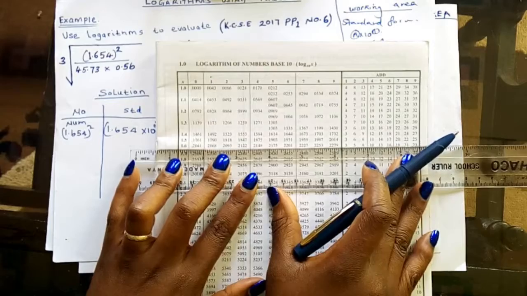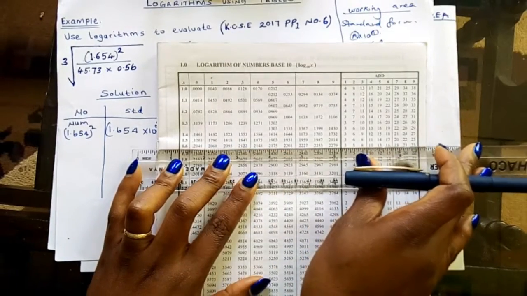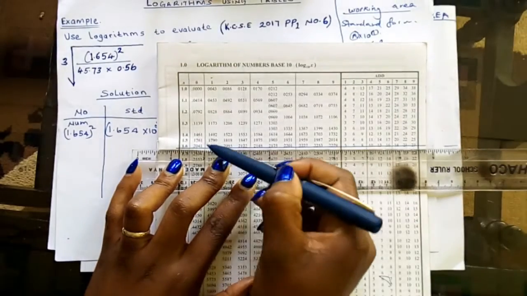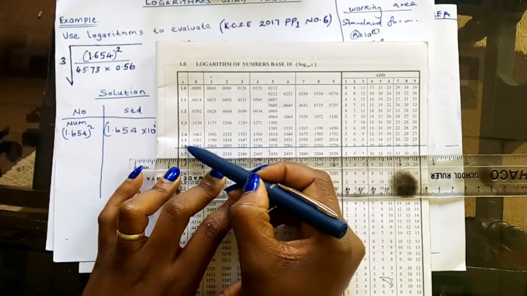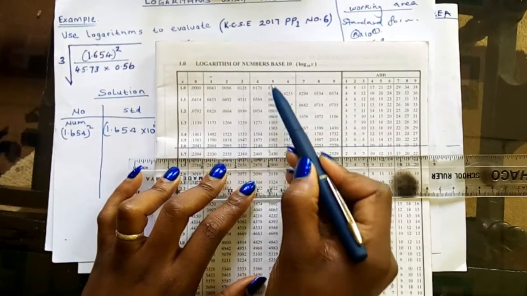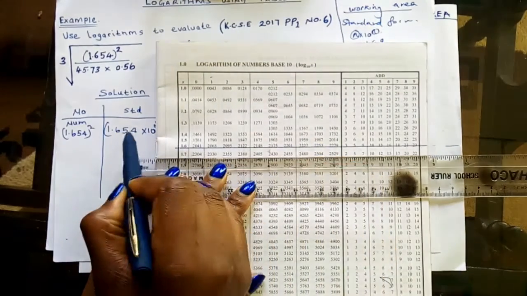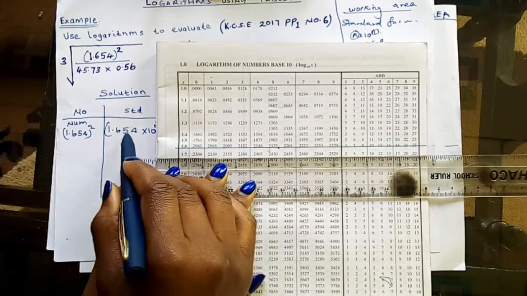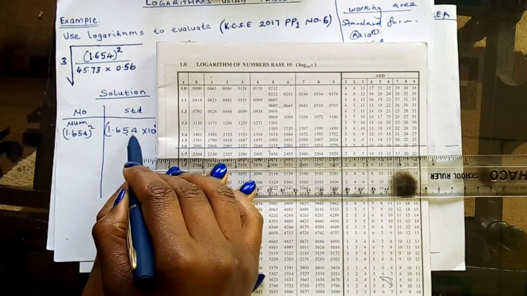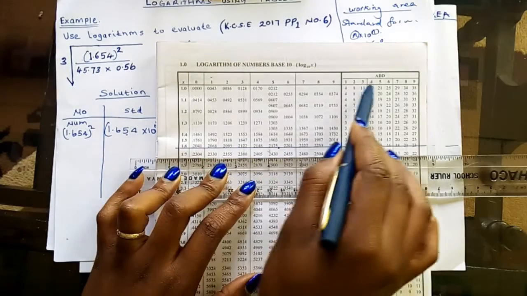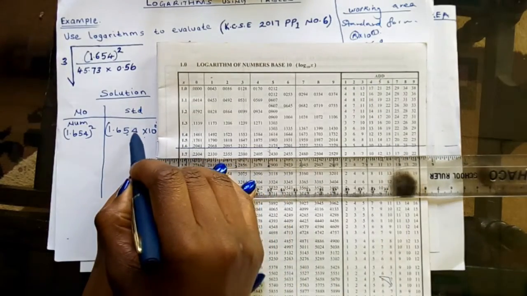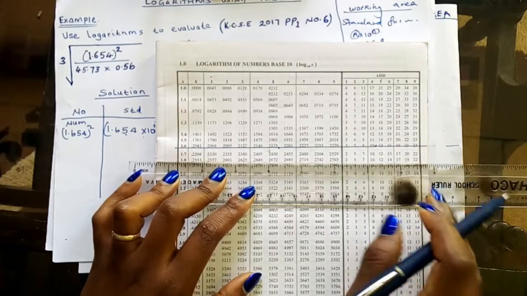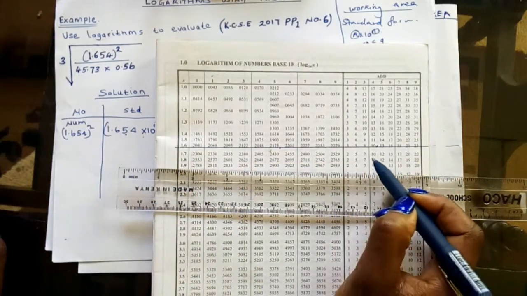So we go to the column headed 5 because of this one, and then we proceed to the column headed 4. So these are the figures that we are going to use.